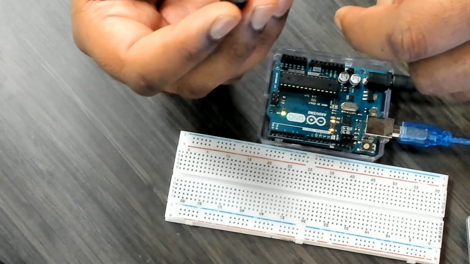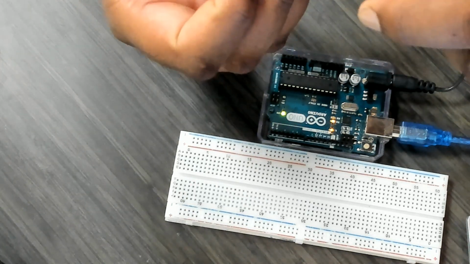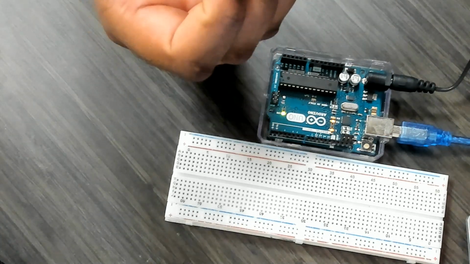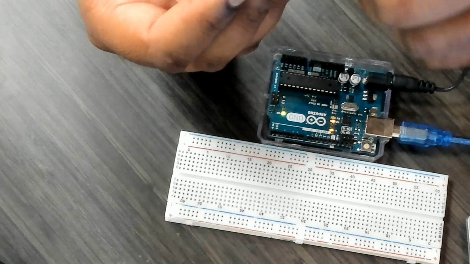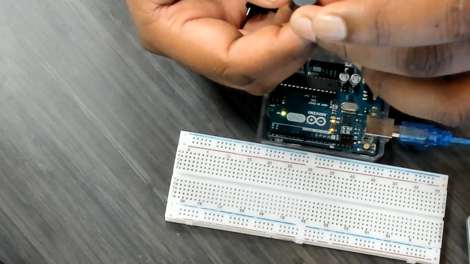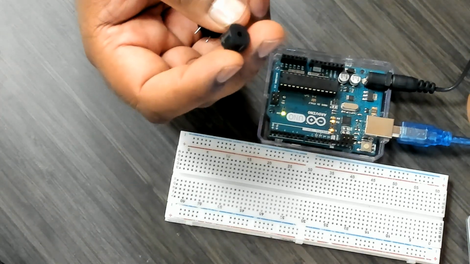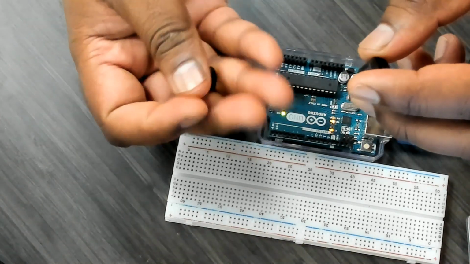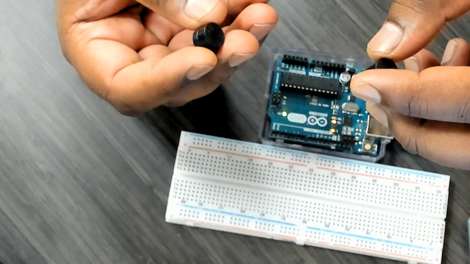When you haven't used it and it is in the package, it has a white label on the top. The normal ones, which are not active buzzers, would not have that. They'll just have an indication of which one is the positive, but the active buzzer will have something written on it.